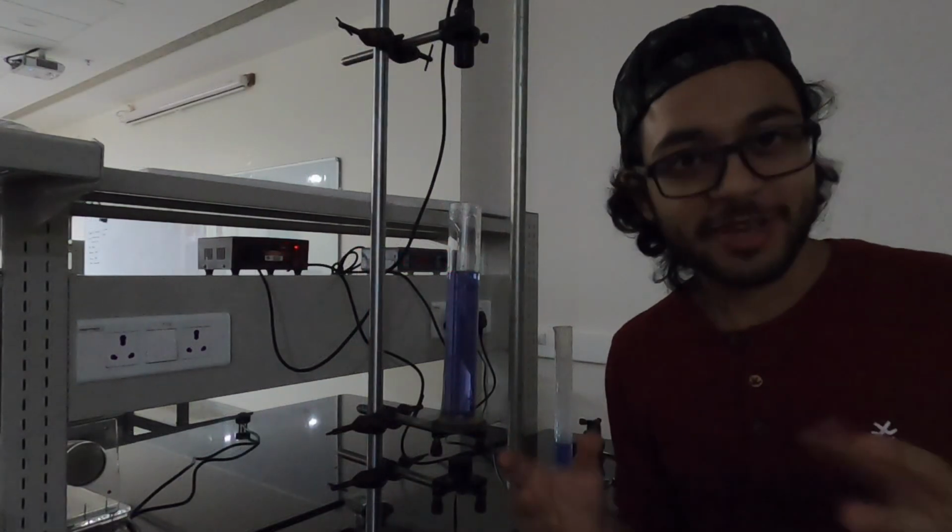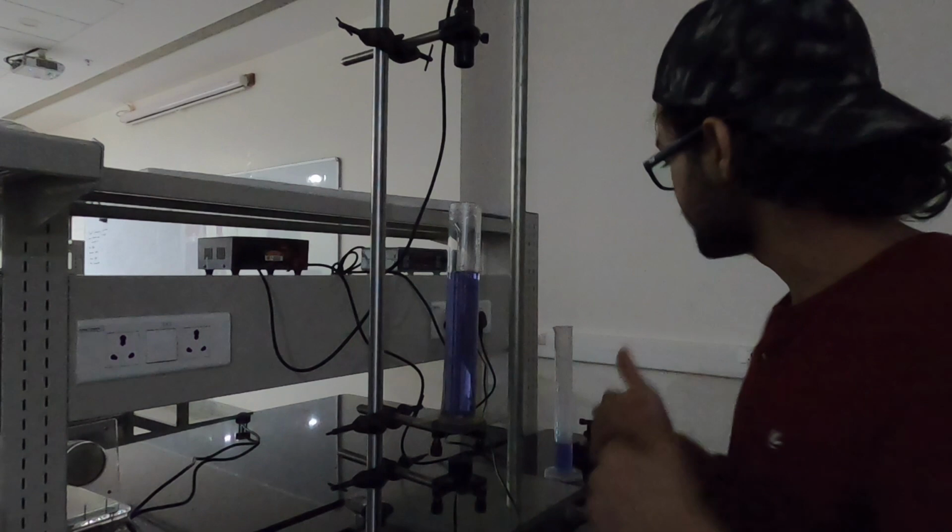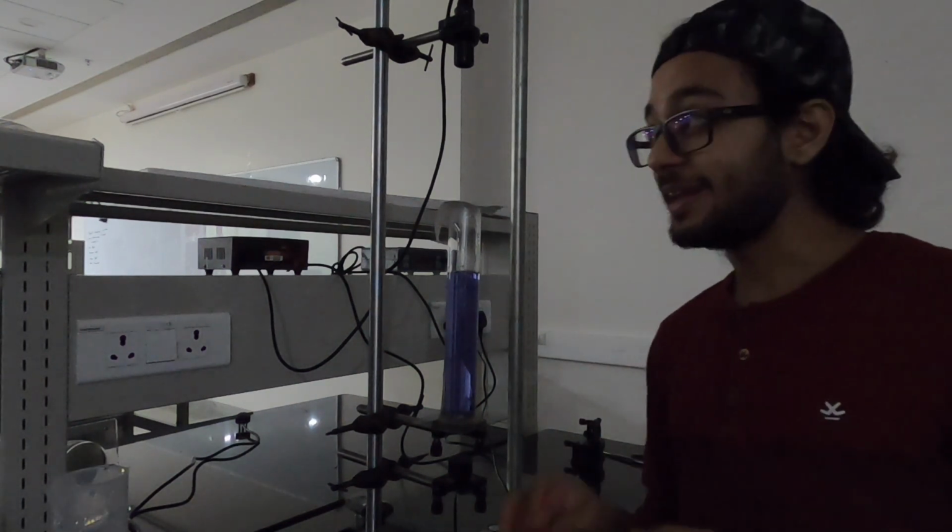The excitement that you get when you have to shut down the equipment and just pack up and go home. Best. For the first time I'm getting first-hand experience of what it means to be an experimentalist.